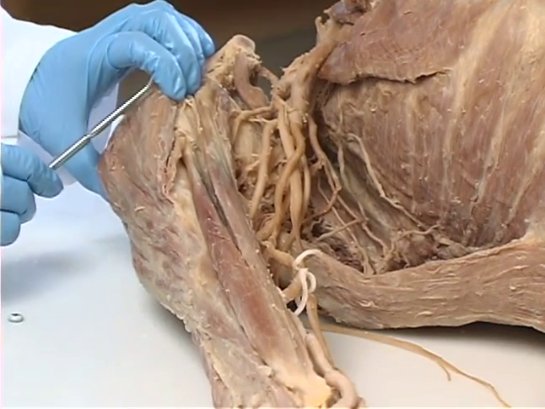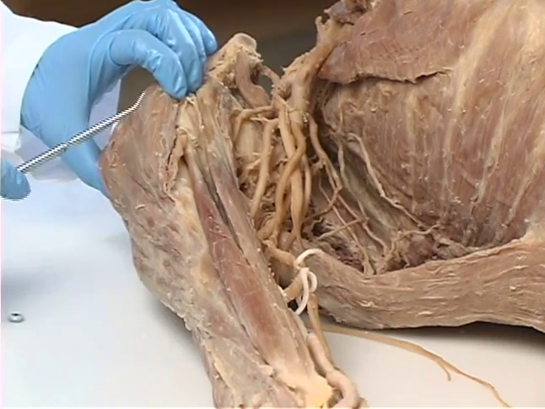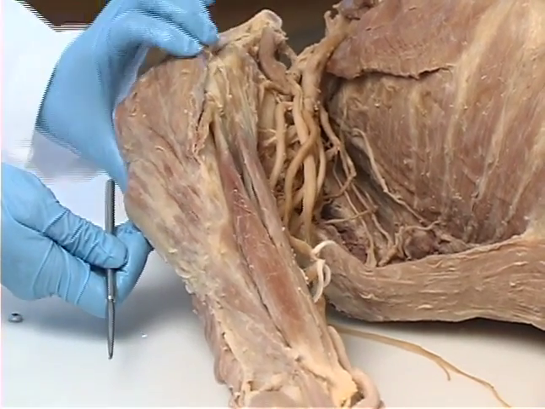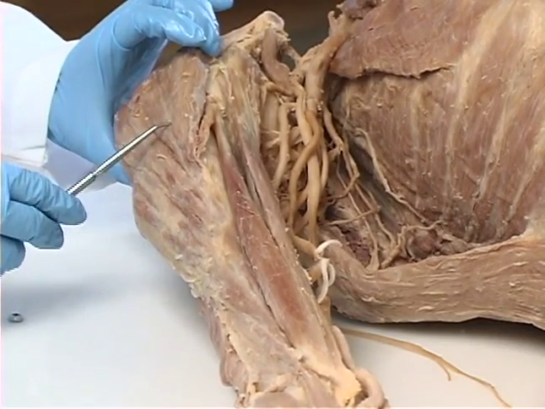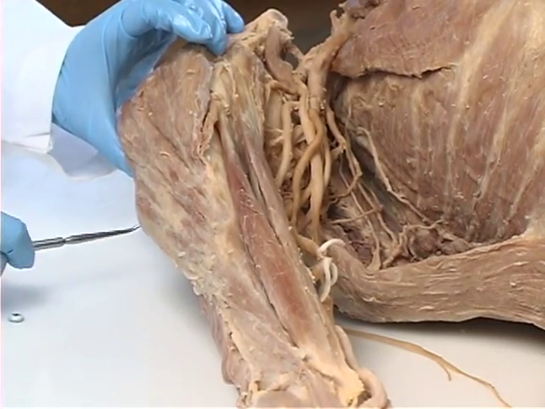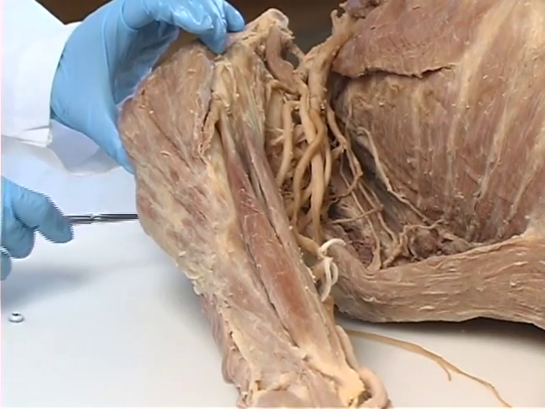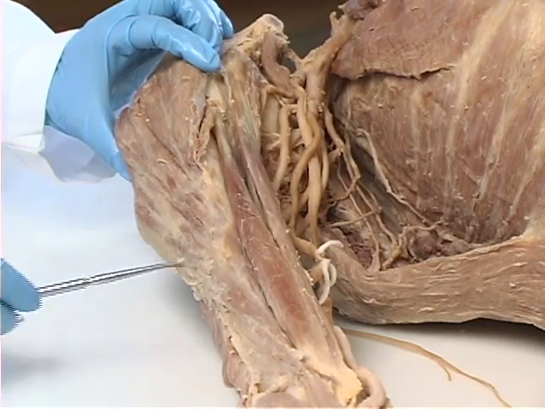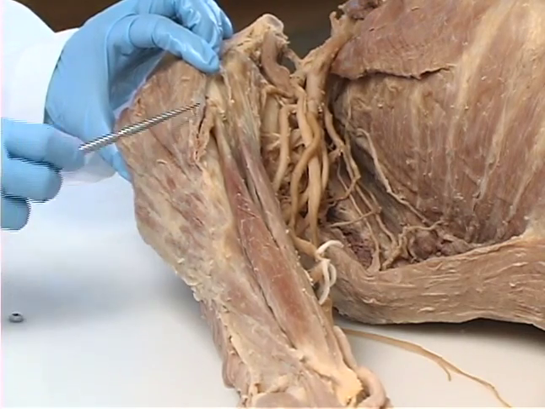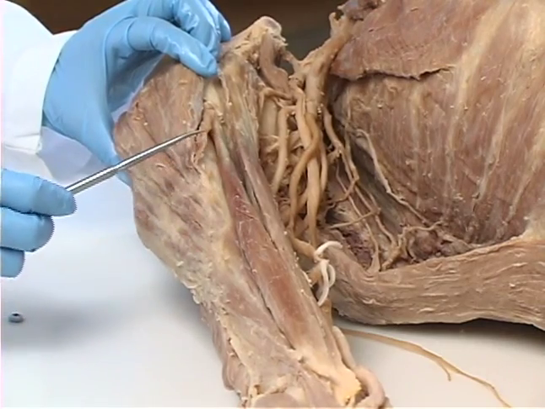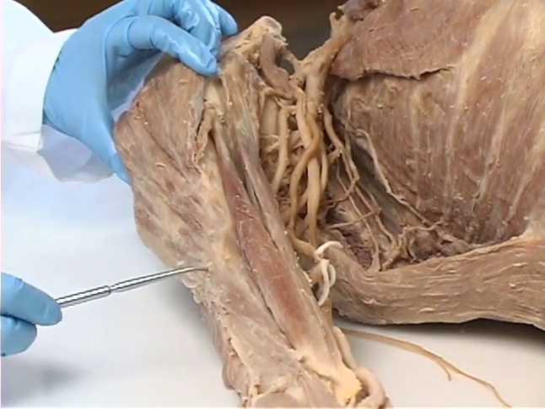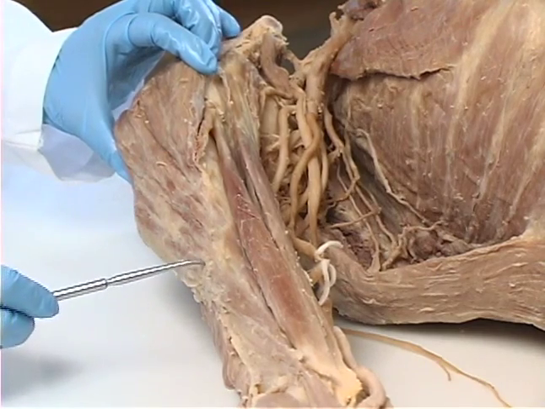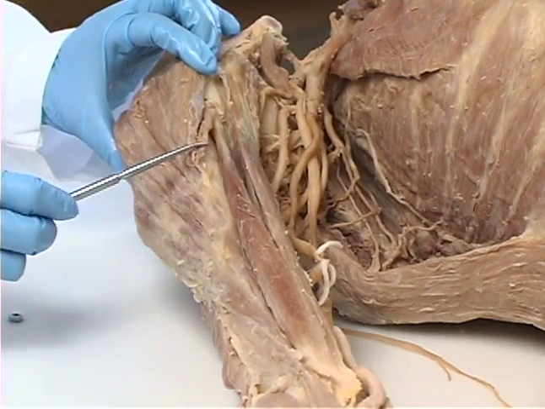It supplies two muscles in the arm, and this is your deltoid muscle and one of the lateral rotators of the shoulder, the teres minor. Apart from supplying these muscles, it also supplies a small area of the skin over this area which I am pointing to with the probe. This area is called the vaccination area.